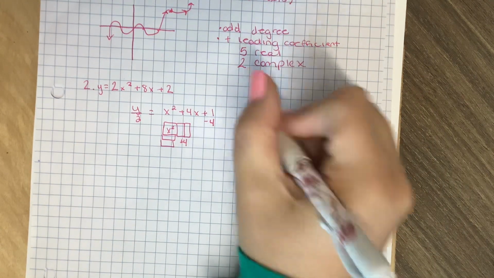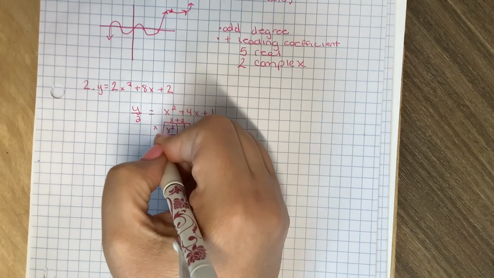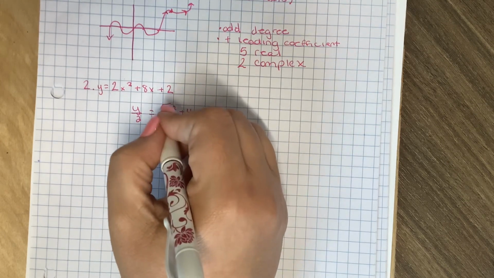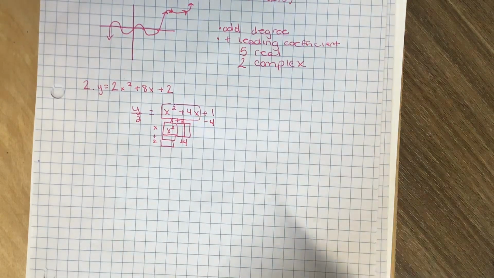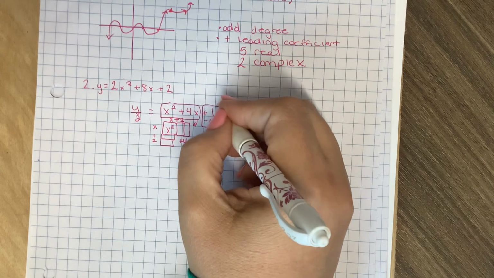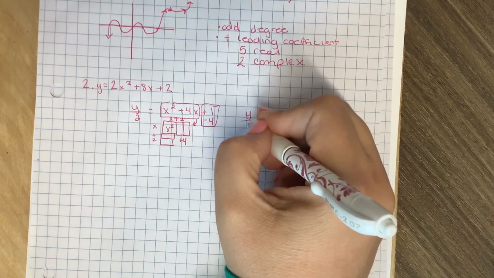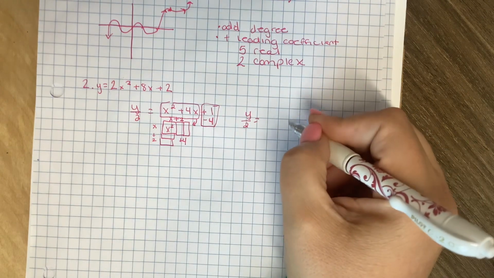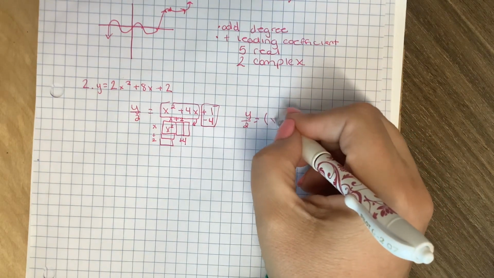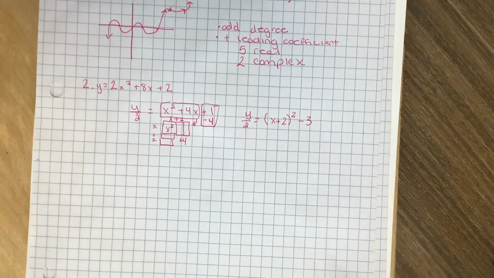So now I have this equation of x plus 2 times x plus 2. And this equation comes from these first terms right here. And then I have this negative 3 left over. And what that's going to look like is this. y divided by 2 equals x plus 2 squared minus 3.